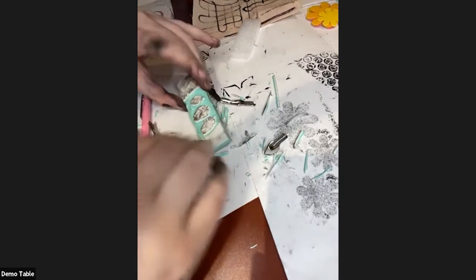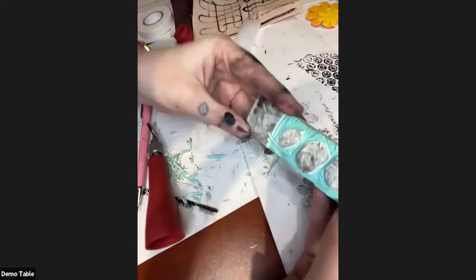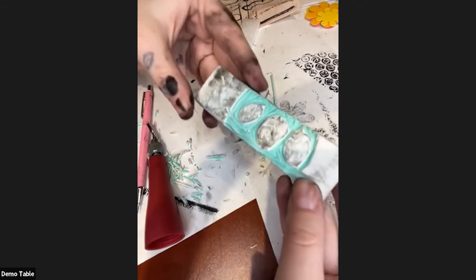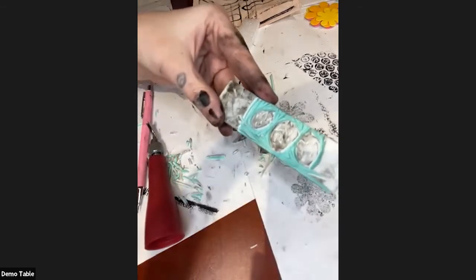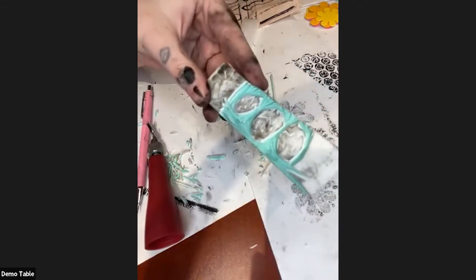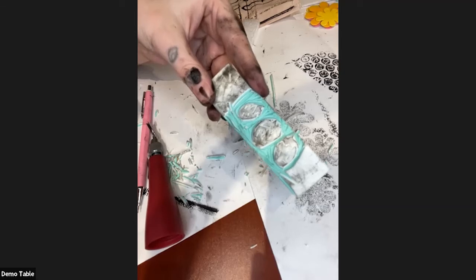So these are not perfect or great or anything, obviously. They're just little tiny strawberries, but what I'm going to do is cut them out so they're individual stamps, and then I'm going to show you how you can layer them to create an image.